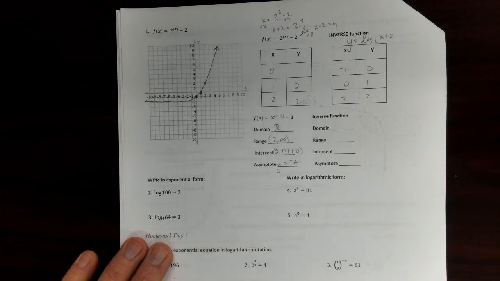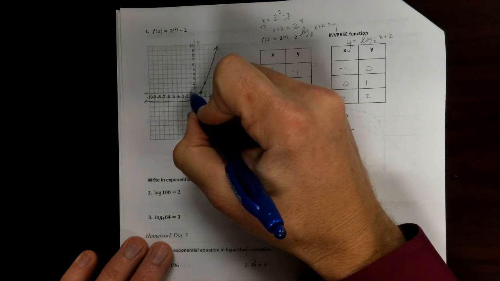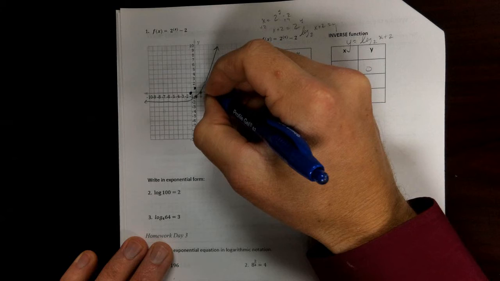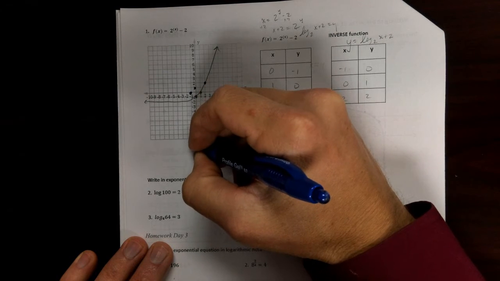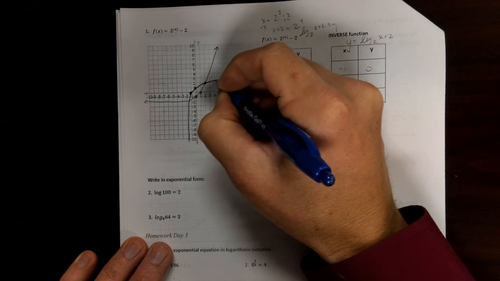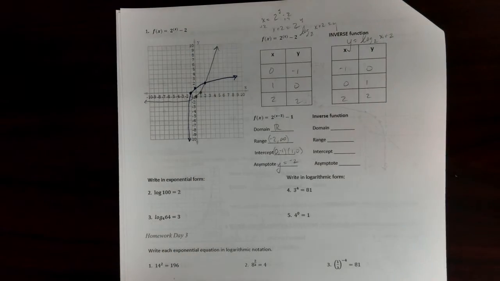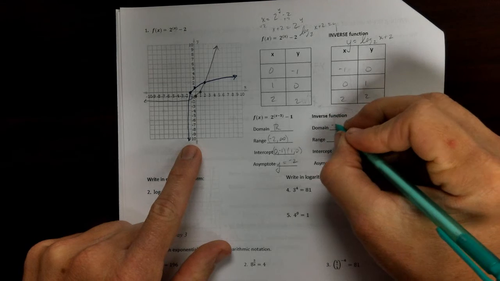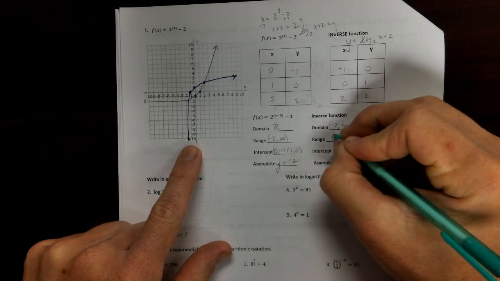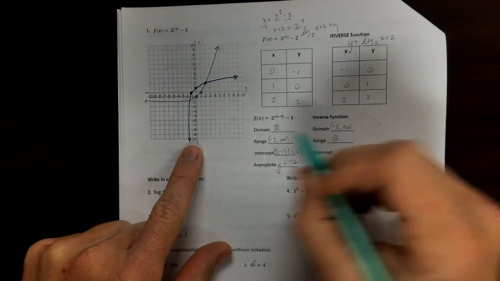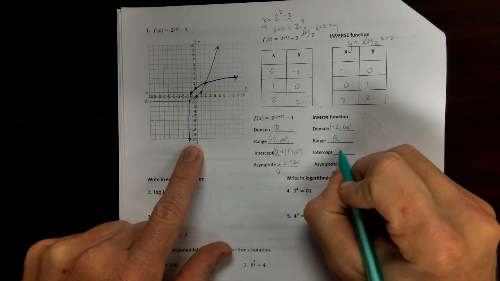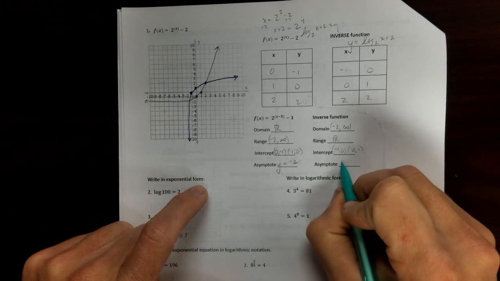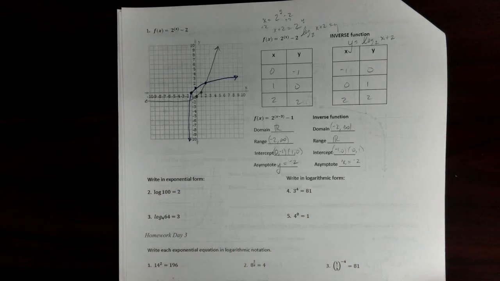Alright, so let's plot those points. I've got a point at -1, 0. I've got a point at 0, 1. And I've got a point at still 2, 2. So my graph looks like this. Domain is going to be from my asymptote of -2 to infinity. The range is going to be all real numbers. My intercepts are flipped, so it's going to be at -1, 0 and at 0, 1. And the asymptote is going to be at x equals -2.